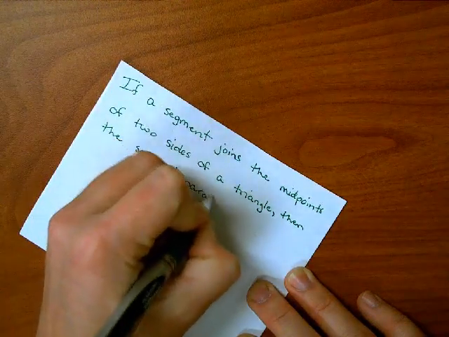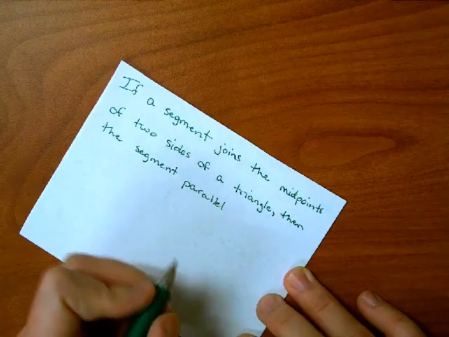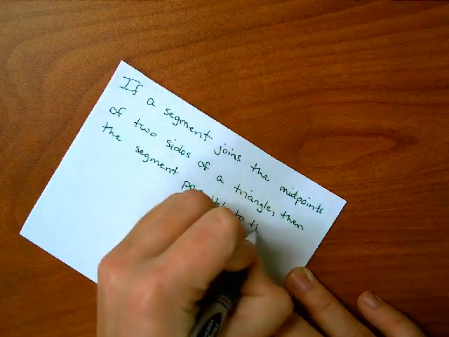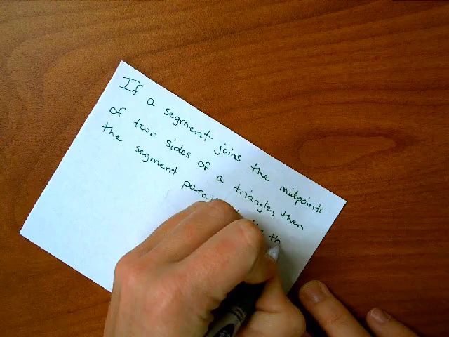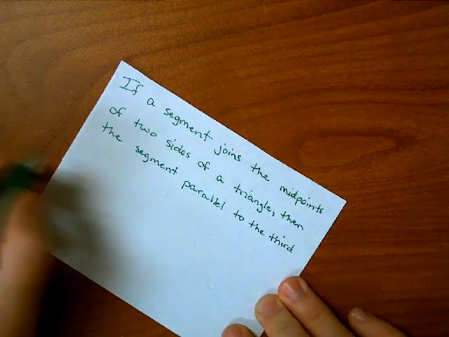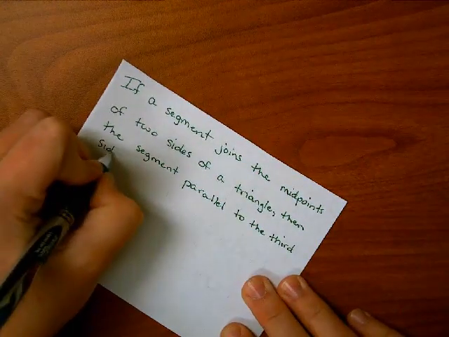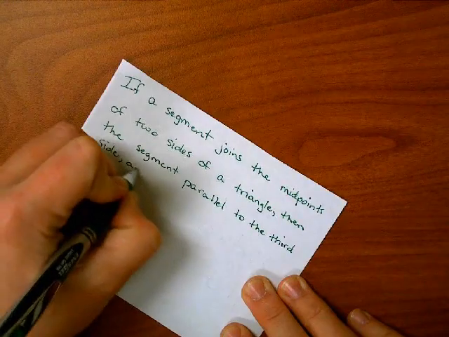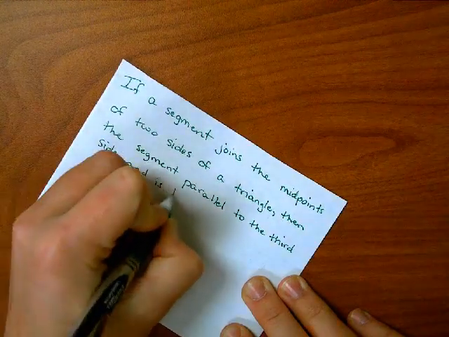We know this about our midsegments. Parallel to the third side, the one it doesn't touch, and is half its length.